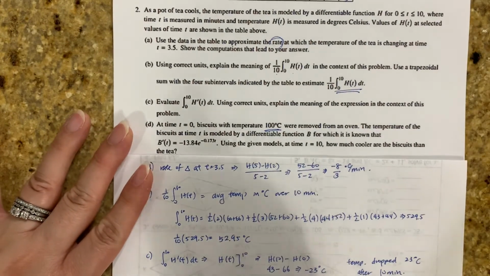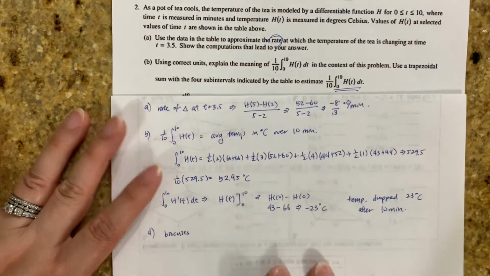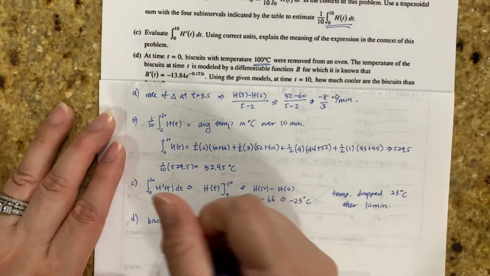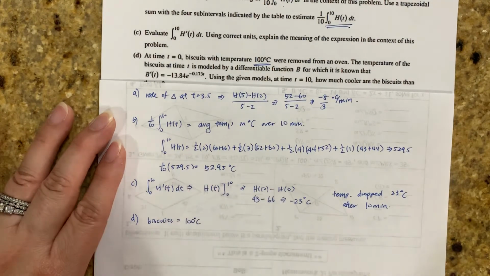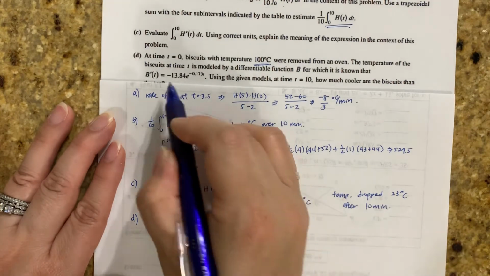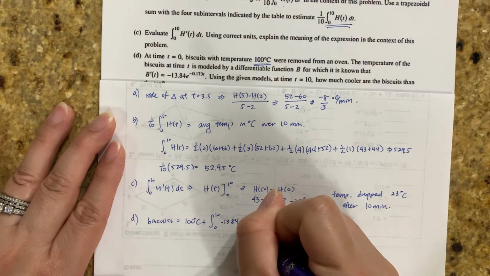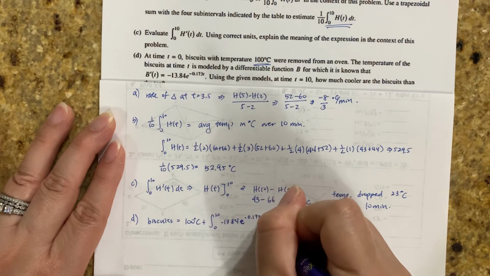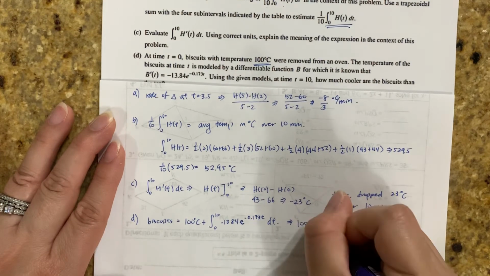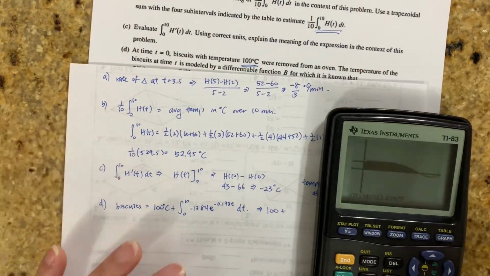All right, so biscuits, let me move this up. You need to see everything. Well, biscuits started with 100 degrees, right? And then after 10 minutes, b prime is the rate at which its temperature is decreasing. Okay, so let's see, that's 100 plus what? Let's see what this integral is going to give me.